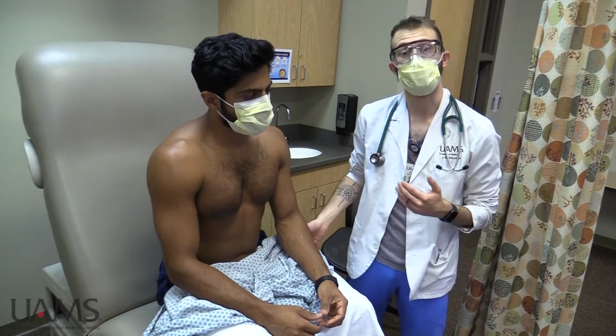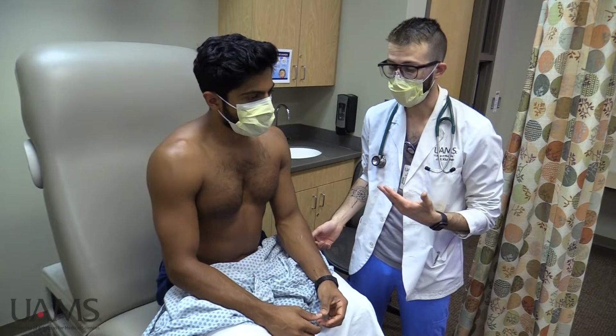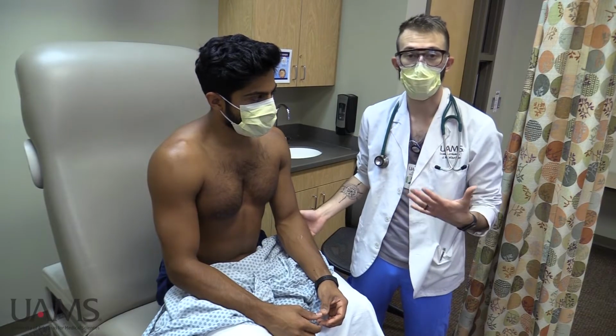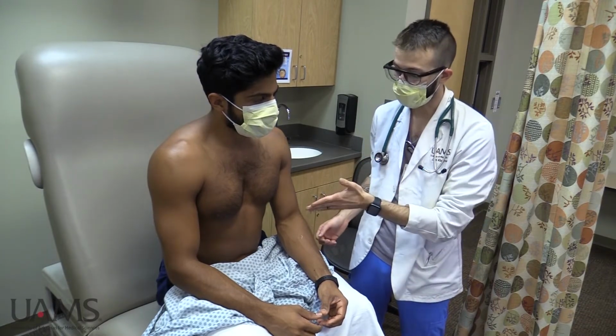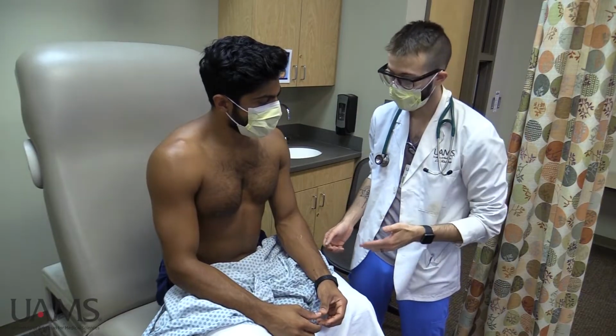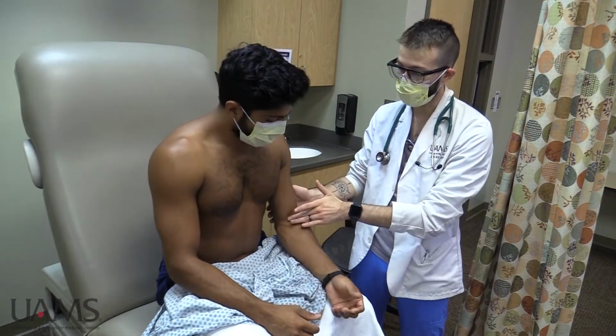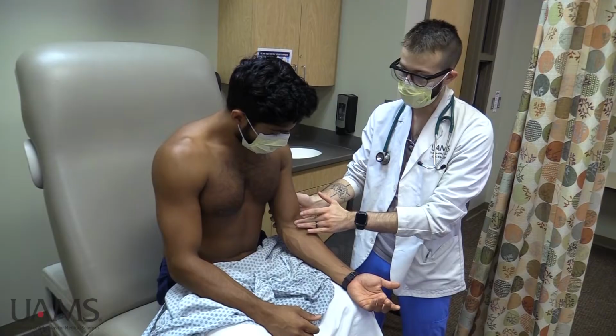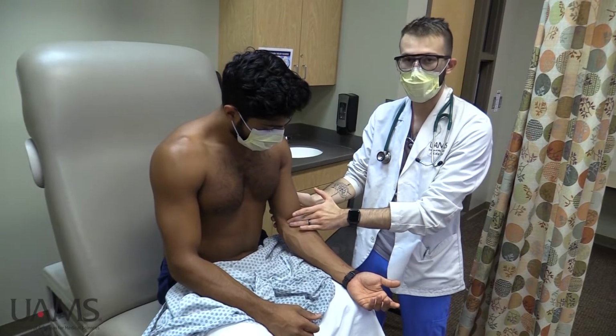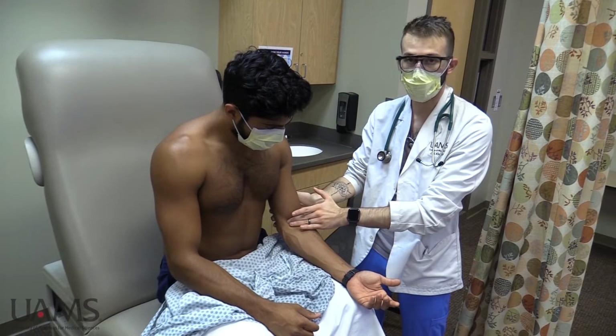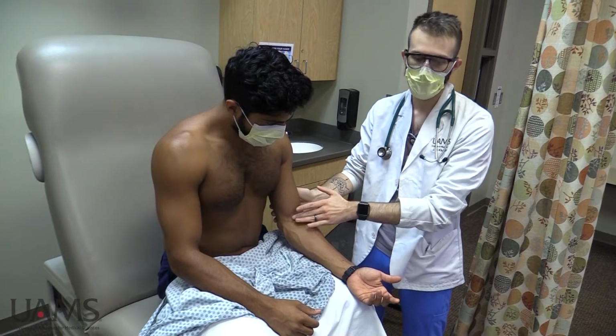So now we're going to move on to the pulses. There's two regions on the upper extremity that we're going to feel for pulses, and that is the brachial pulse as well as the radial pulse. To find the brachial pulse, we're first going to find the biceps tendon, which is about right here, and then we're going to move just medial to that, and if you put pressure here, you should feel a pulse. I feel Ahmad's currently right now.